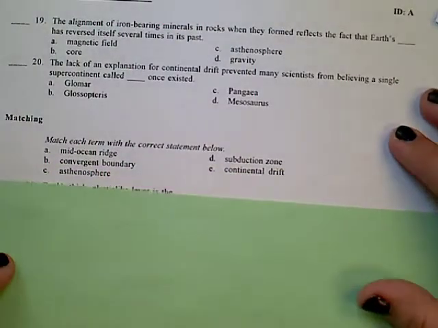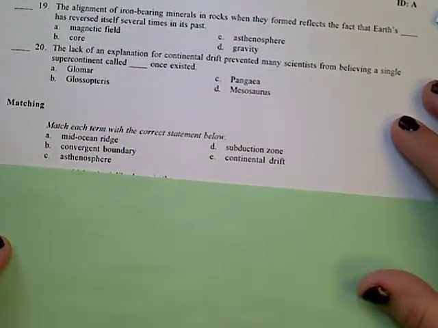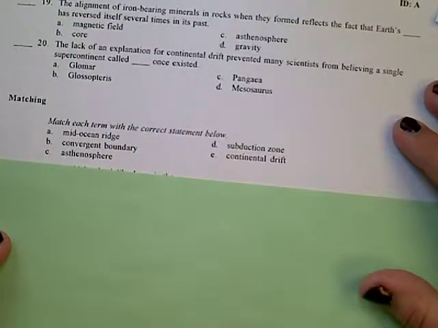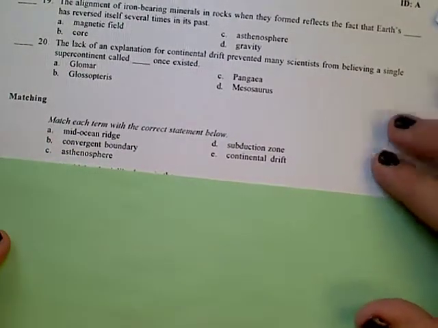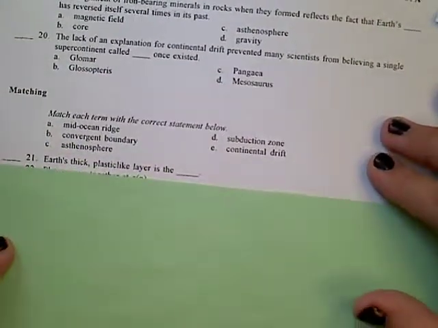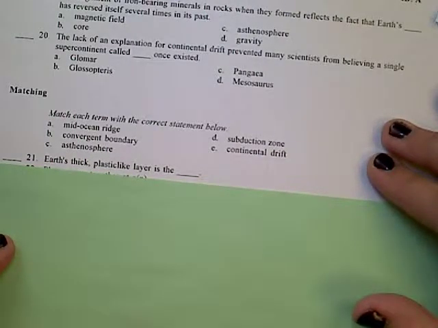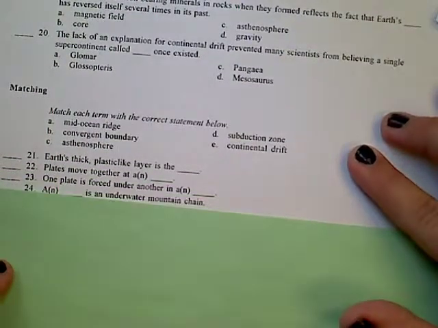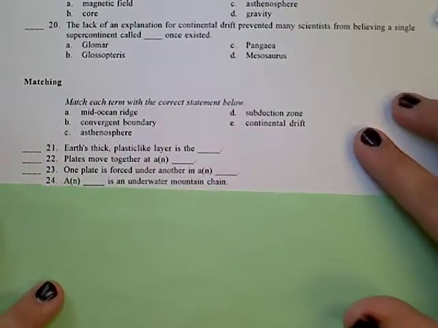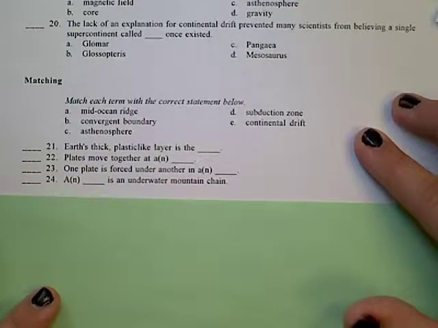Matching. Match each term with the correct statement below. A. Mid-ocean ridge, B. Convergent boundary, C. Asthenosphere, D. Subduction zone, and E. Continental drift. 21. Earth's thick plastic-like layer is the blank. 22. Plates move together at a blank. 23. One plate is forced under another in a blank. 24. A blank is an underwater mountain chain.